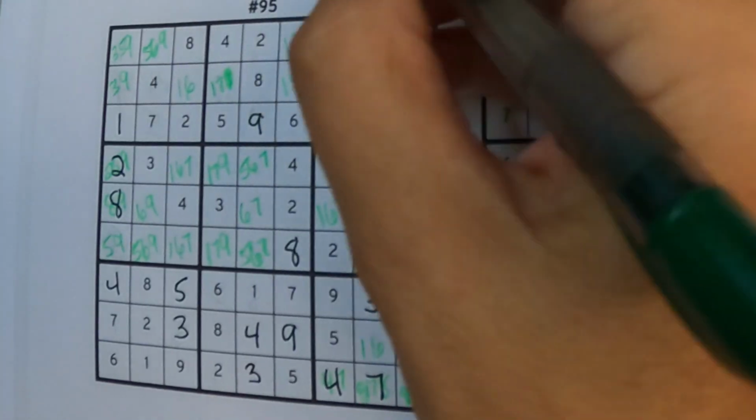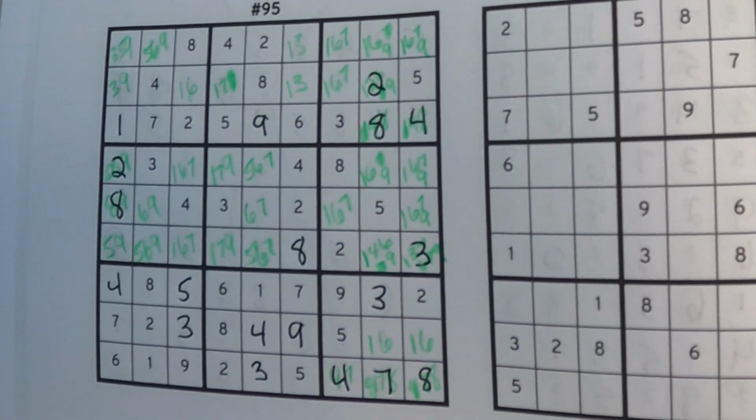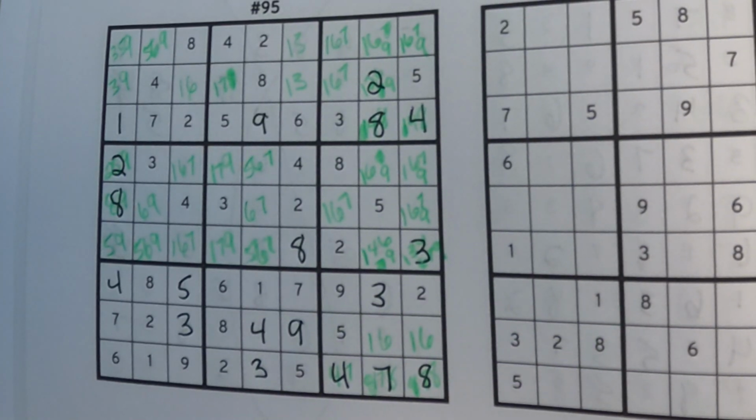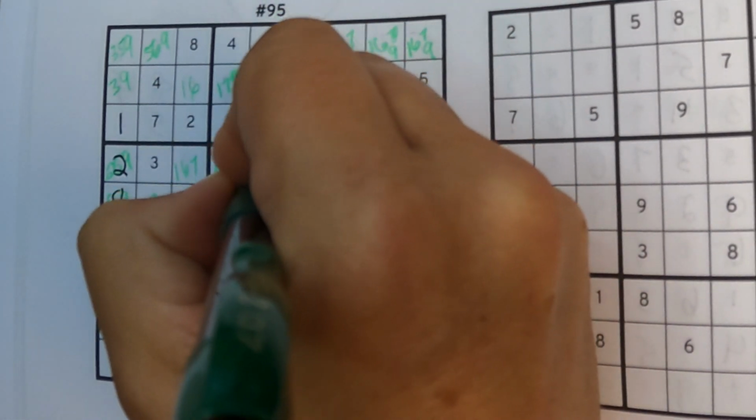In this box, the only place the 2 can be is here. In this row, the only place the 5 can be is here.